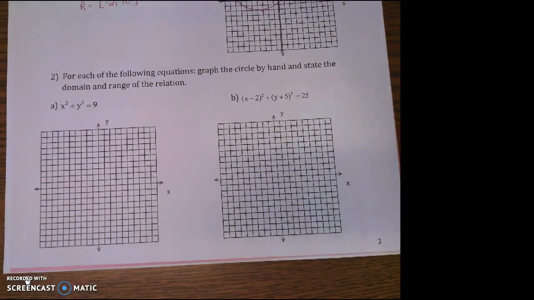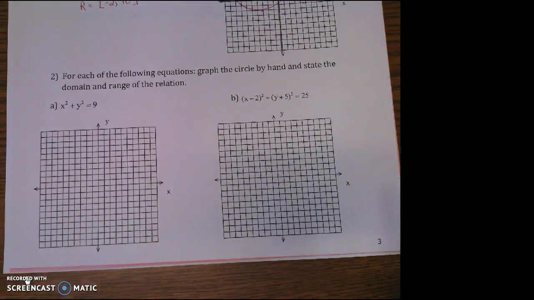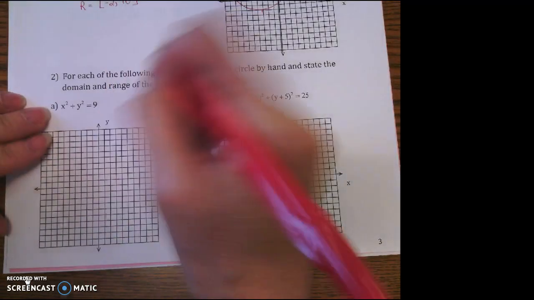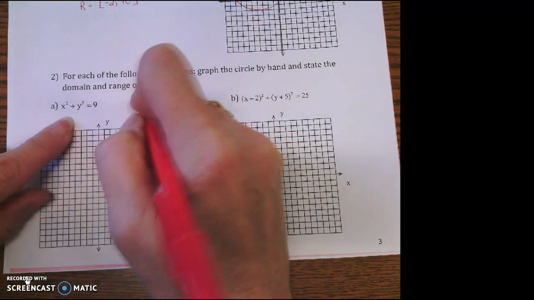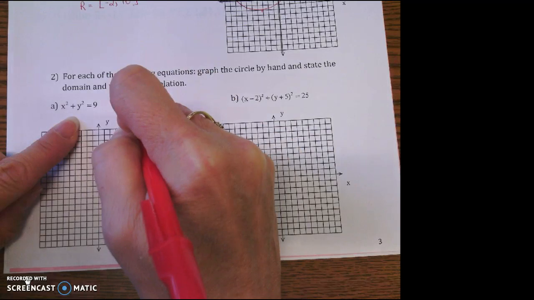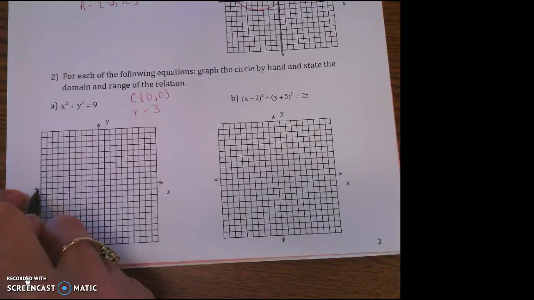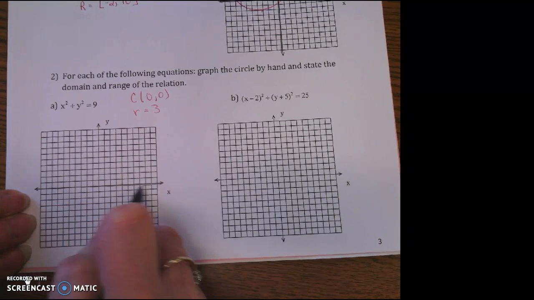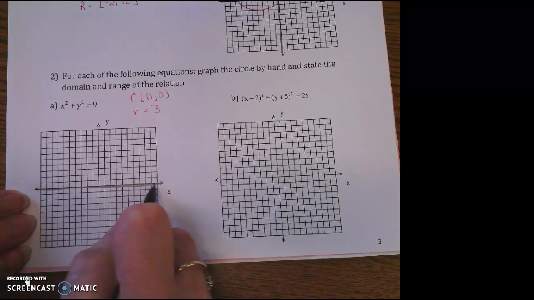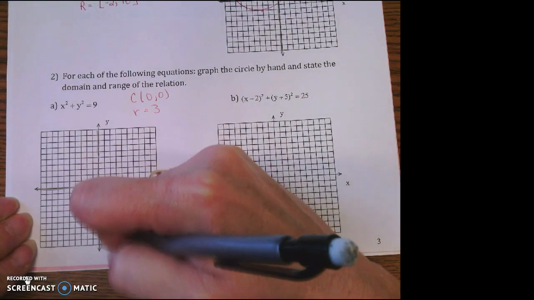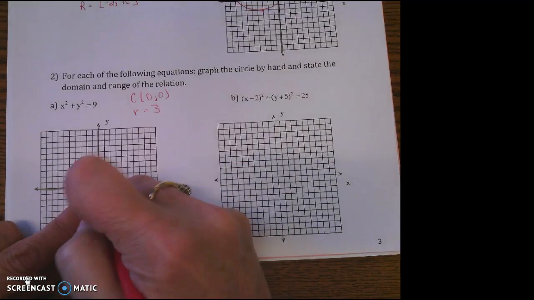All right, let's check out 2. For each of the following equations, graph the circle by hand and state the domain and range of the relation. Same thing, now I'm giving you the actual equation of the circle. So from this, you need to pull out your center, which in this form is 0, 0, and your radius is the square root of 9. So again, you're going to have to plot this. I'm making my axes a little bit thicker so I can actually see them.